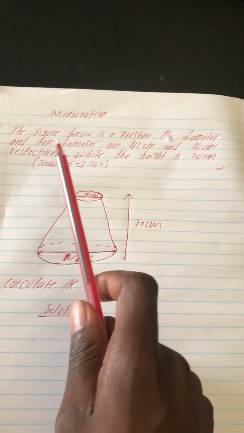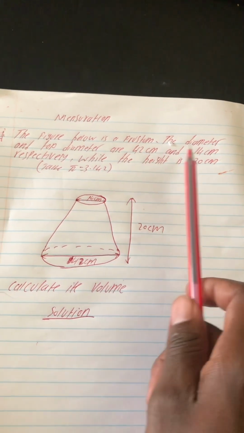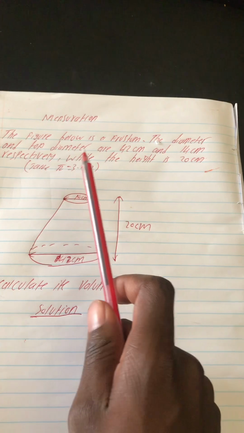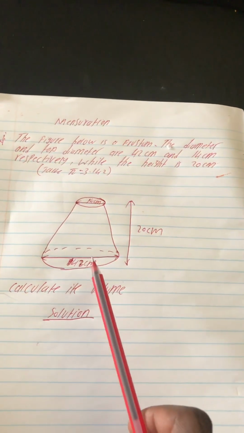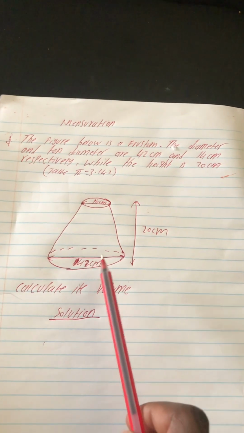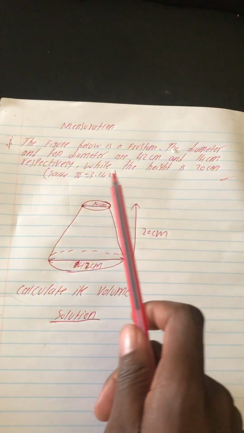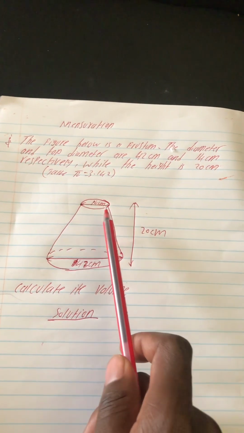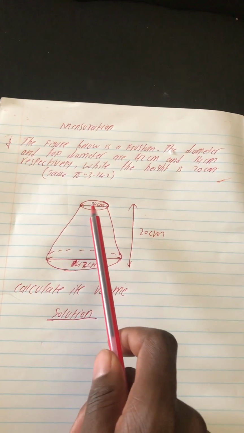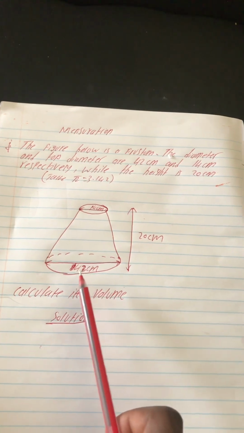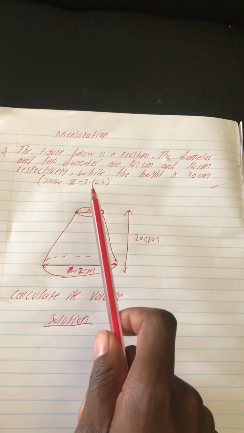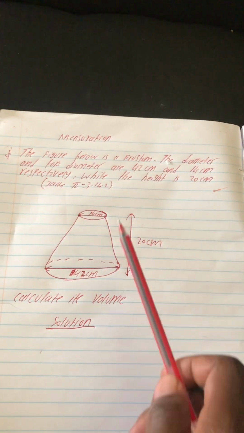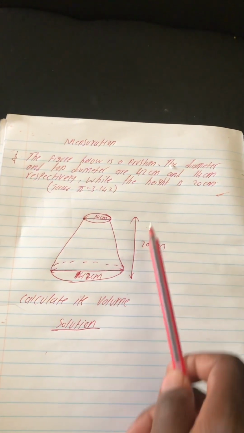The question is saying that the figure below is the frustum. The bottom diameter and the top diameter are 42 centimeters and 14 centimeters respectively. So this is 14 centimeters, this one is the diameter. Then they're saying the height is 20 centimeters. So this is the height.